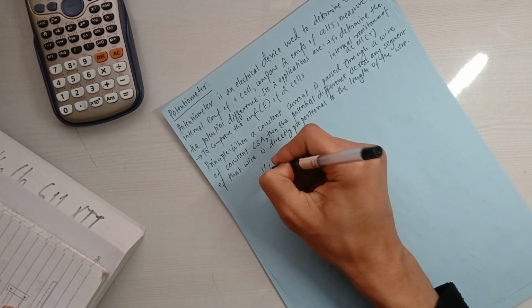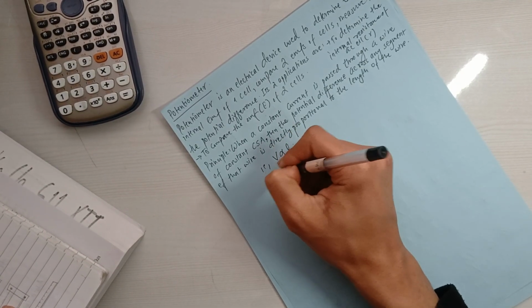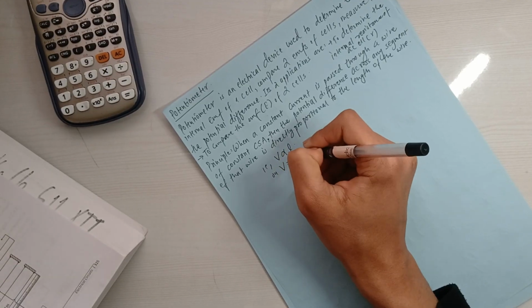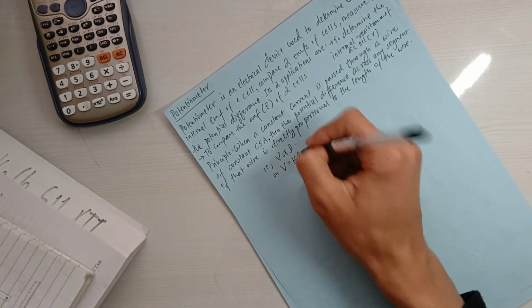That is, V is directly proportional to L, or V is equal to KL, and K is the proportionality constant, we all know it.